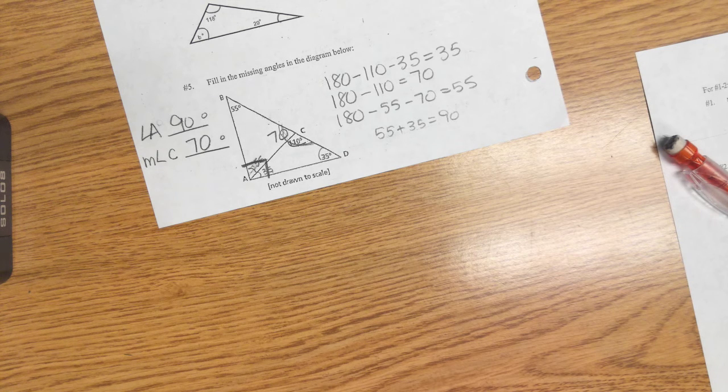So, get to work. Find the missing angle.